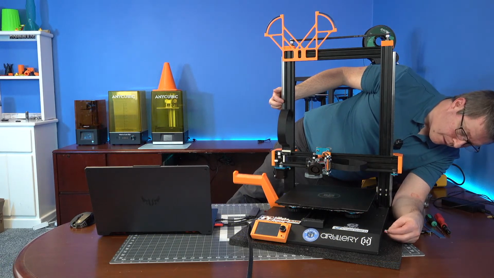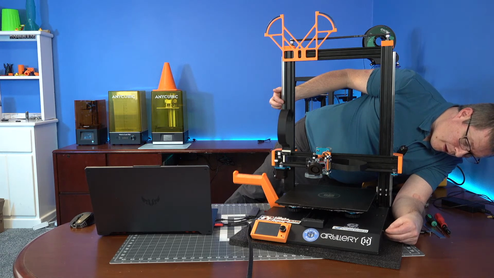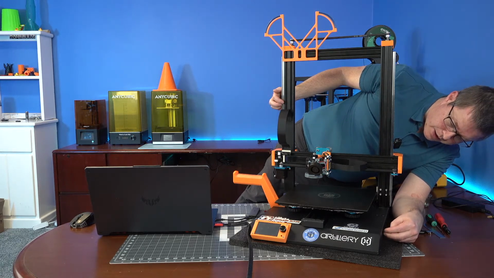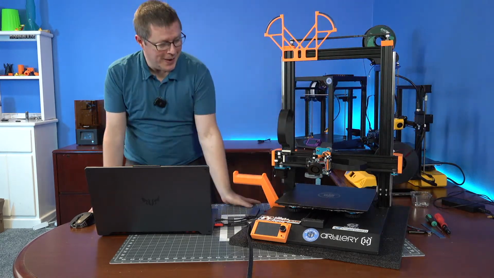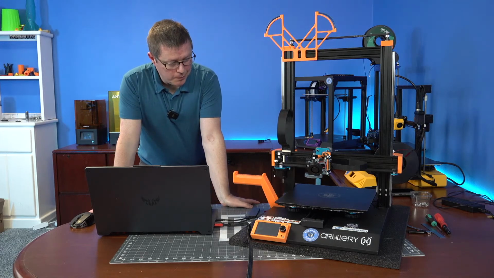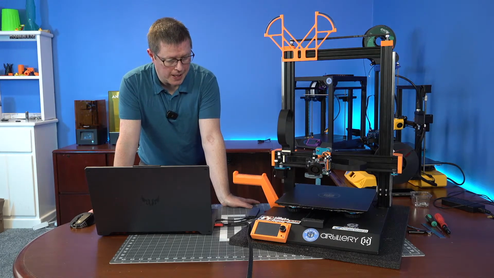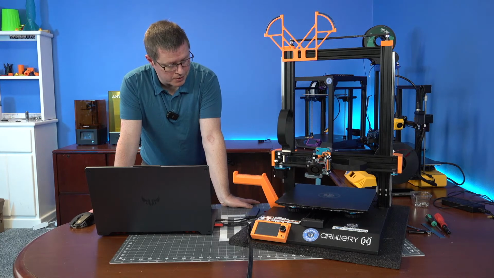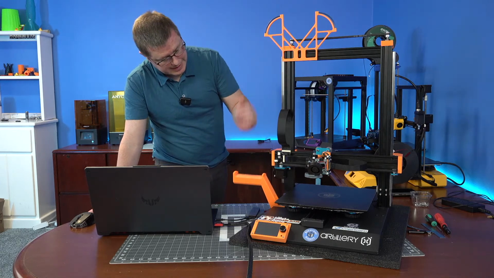We have Mr. Jasper, who says, hey folks, from Ireland, can you give a brief rundown of the specs of that machine? So it's a Sidewinder X1 in spirit. It originally came with an MKS Gen L version 1 8-bit board with an MKS TFT 28 touchscreen and TMC 2100 stepper drivers. And I've modified it, but the build volume is 300 millimeters in the X and Y and 400 millimeters in the Z.